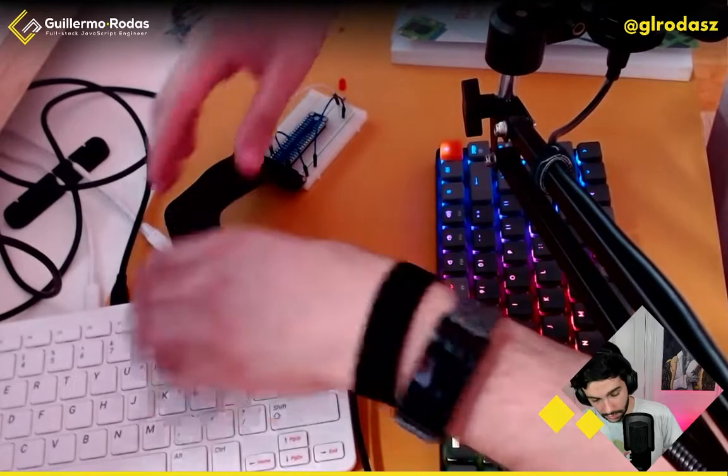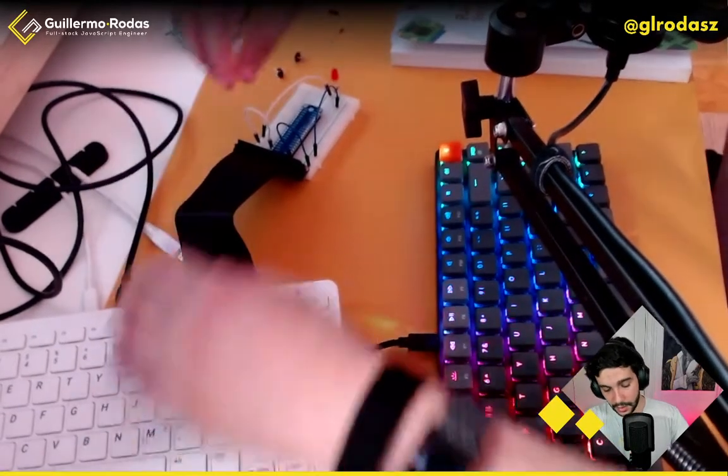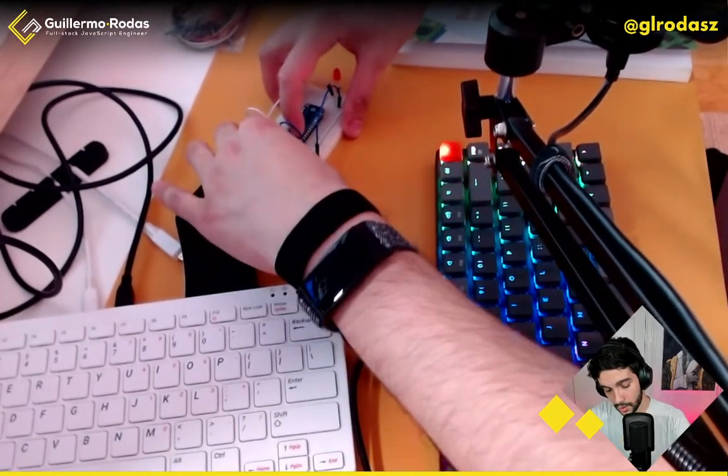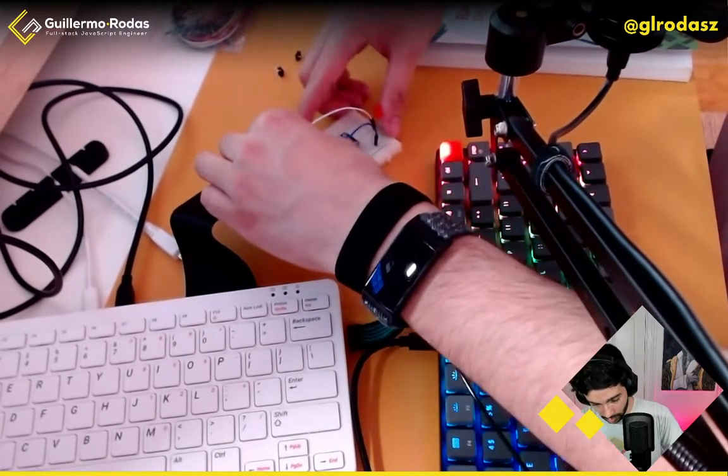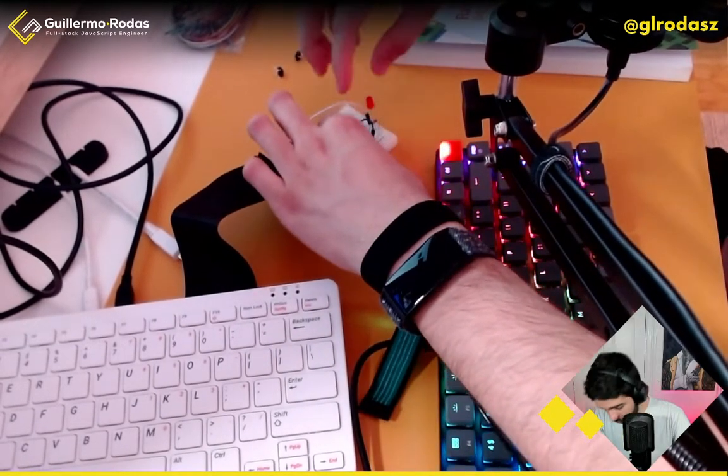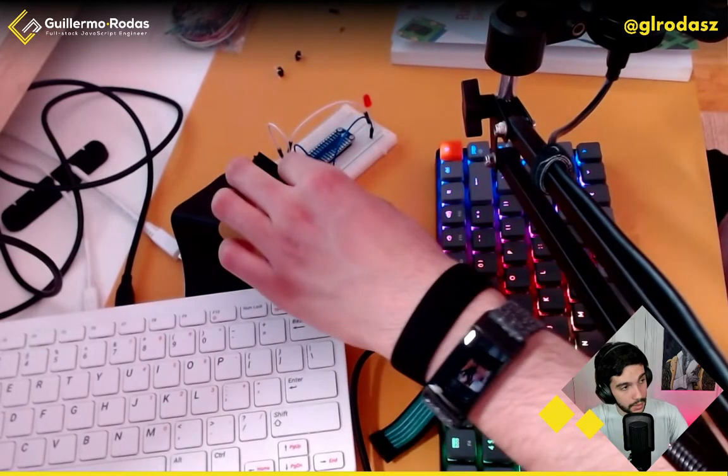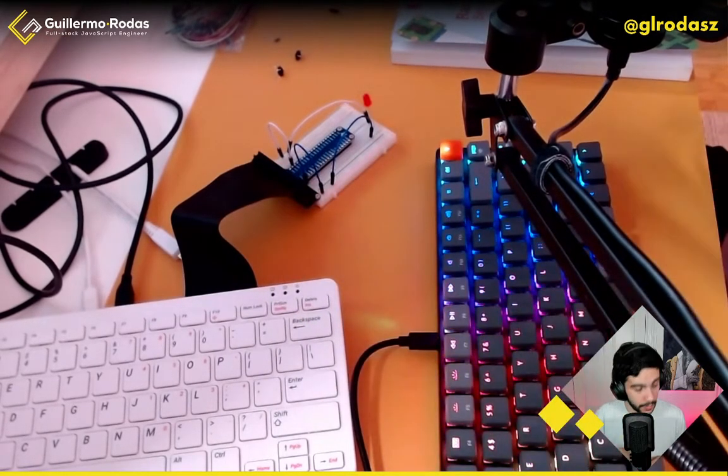Now I'm just going to disconnect this. Great. Everything is in place. Yeah, this is working. Let's change the resistor. So instead of using this one, I'm going to use the other resistor. Maybe that's the problem.